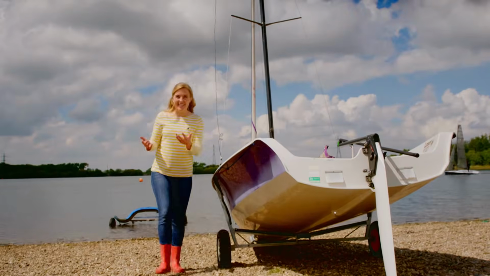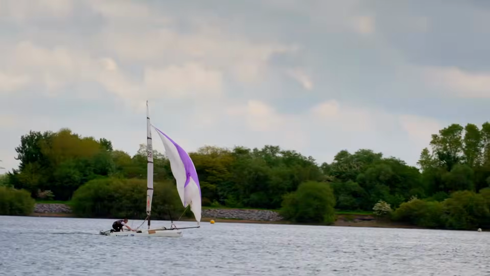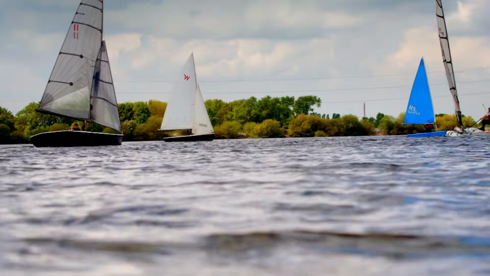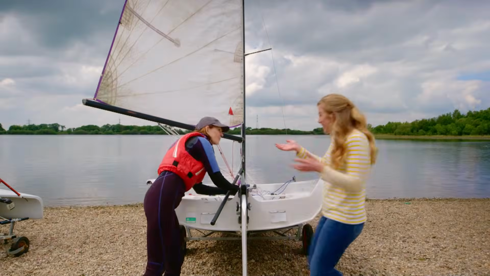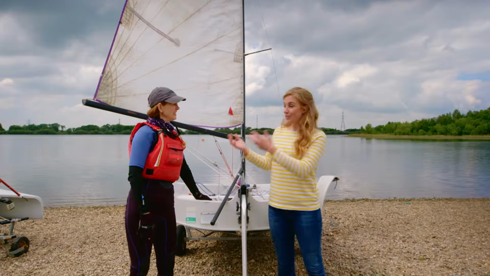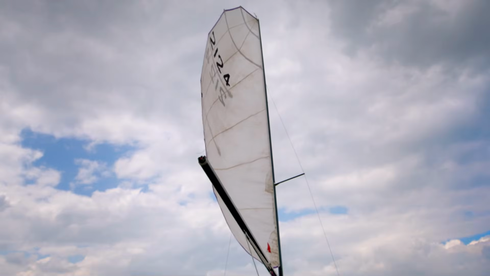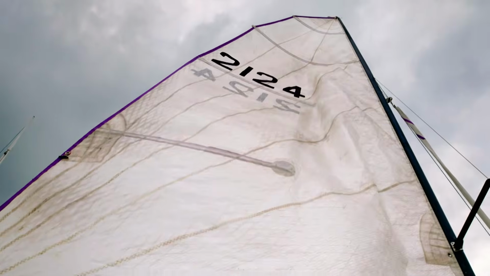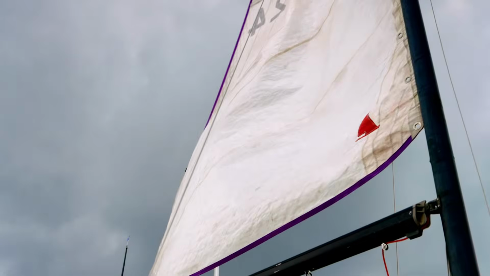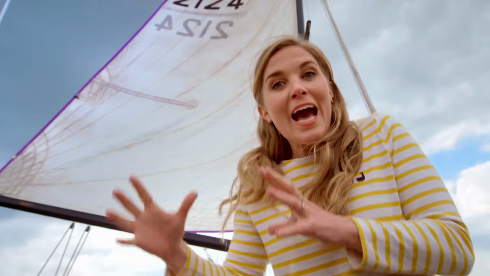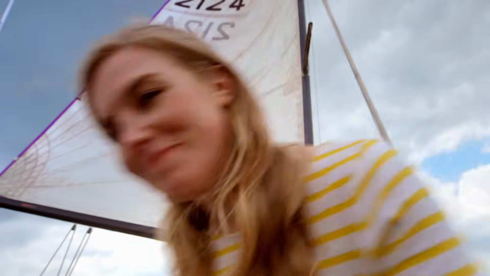To find out how floating works, I've come to a boating lake. This is Libby, and it's Libby's job to sail boats here at the boating lake. She's called the helm. And to sail the boats, Libby uses this, the main sail. This is what the wind pushes to make the boat move. It looks a bit like a giant bedsheet, doesn't it? The main sail helps to catch the wind and sail the boat along.